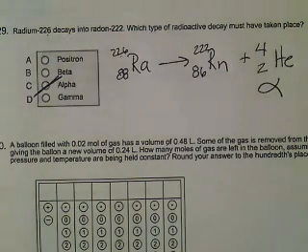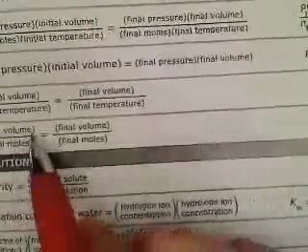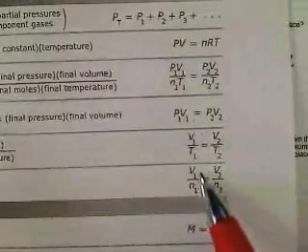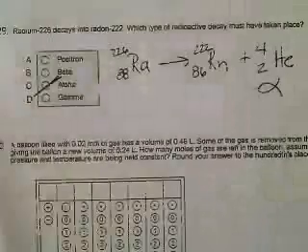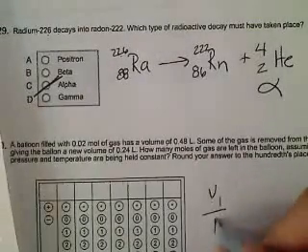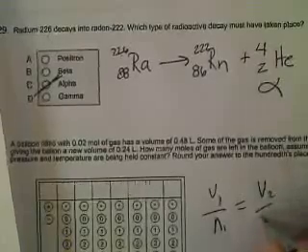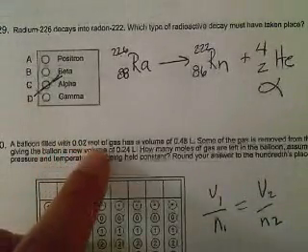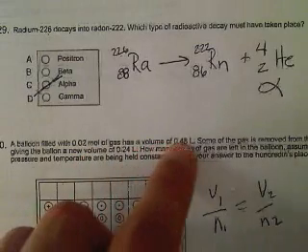So if we're looking at this chart right here, this says initial volume, initial moles, final volume, final moles. Our formula that we want to use is V1 over N1 equals V2 over N2. They said that a balloon is filled with 0.02 moles of a gas and it has a volume of 0.48 liters.